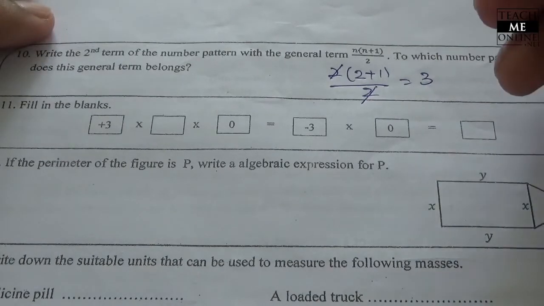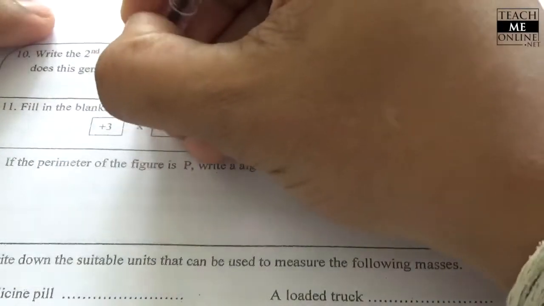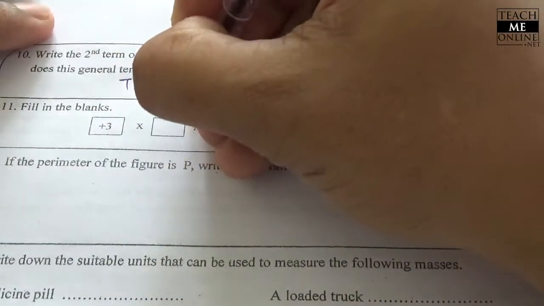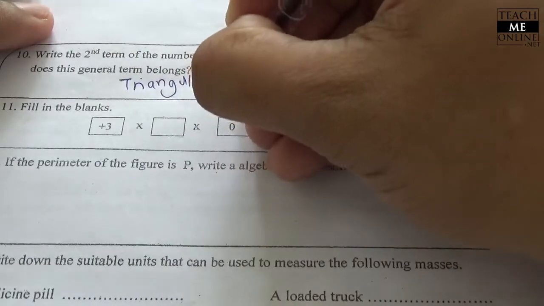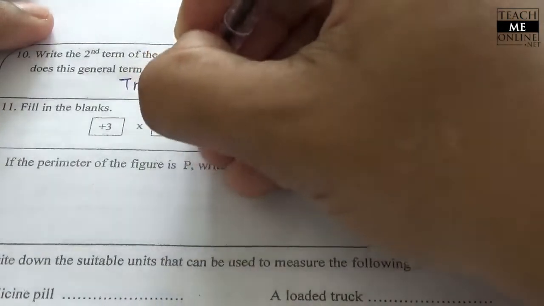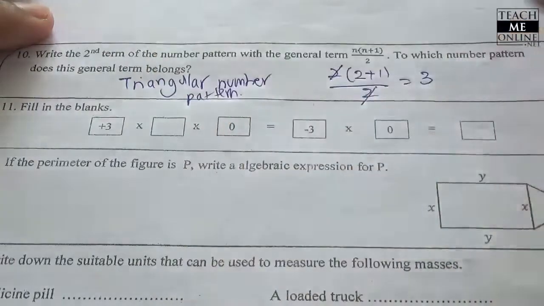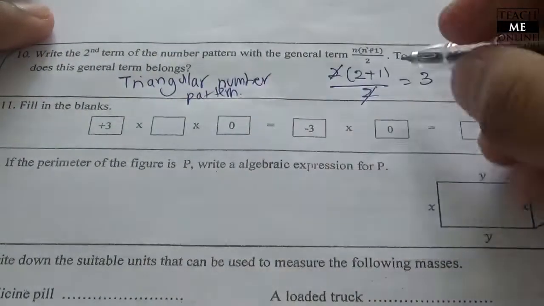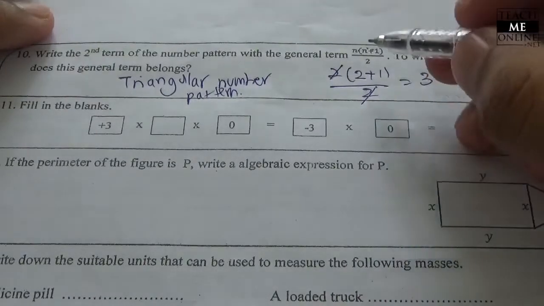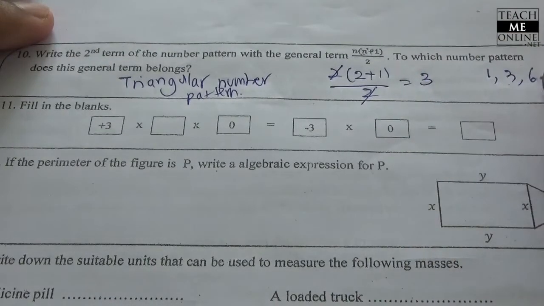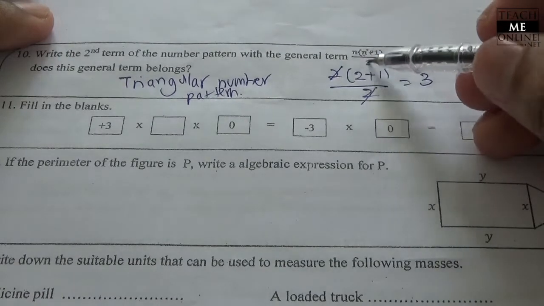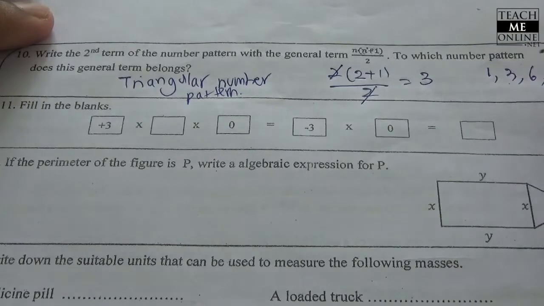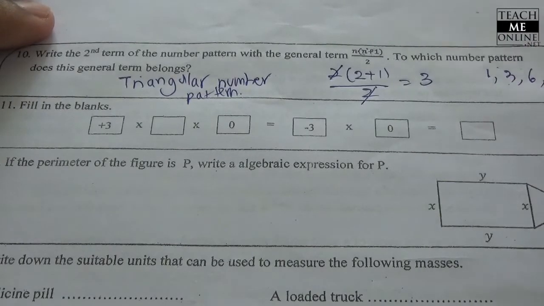So which number pattern does this general term belong to? The triangular number pattern. Because if you substitute 1 here, you will get 1. If you substitute 2, you get 3. If you substitute 3 here, you get 6. And if you substitute 4 here, you get 10. This is a triangular number pattern.